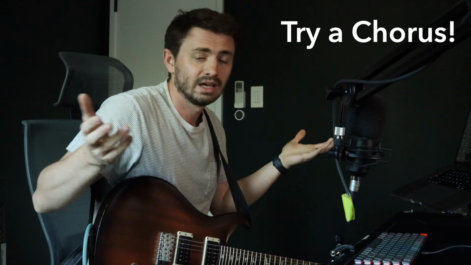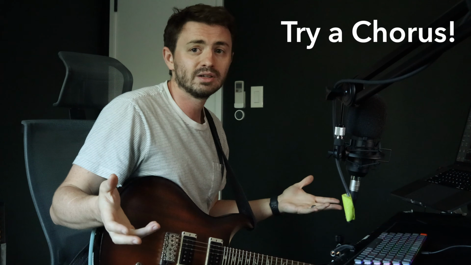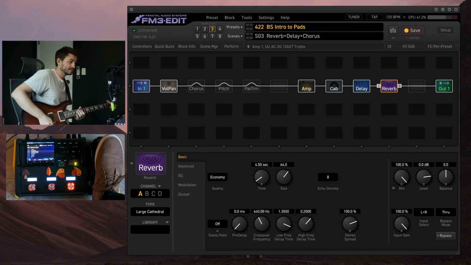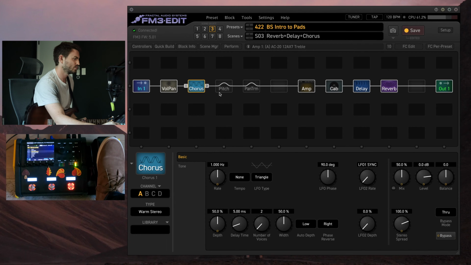The first one that I'll suggest for you to use is a chorus. Chorus is going to add some thickening, add a little flavor. You probably have one on your pedal board. So let's take a listen to what that sounds like. This is exactly the same thing. I've just kicked on one of the stock choruses. I think this is just the warm stereo.